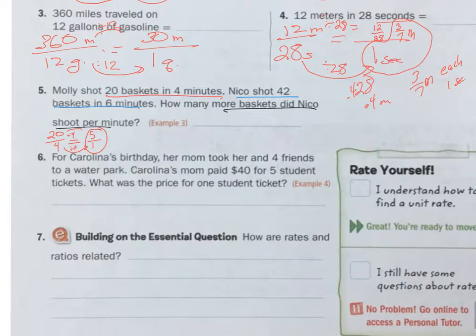Now let's go to Nico. He did 42 in 6. Okay, I want to get this down to 1 minute. So I go from here to here, it's divided by 6. 42 divided by 6, yay, it equals 7. Okay, so Nico did 7 baskets per minute. Now if I look at this, Molly, 5 in a minute, Nico, 7 in a minute. How many more did Nico shoot? 7 minus 5 is 2 more baskets per minute. Okay.